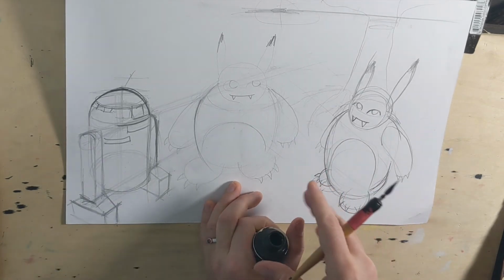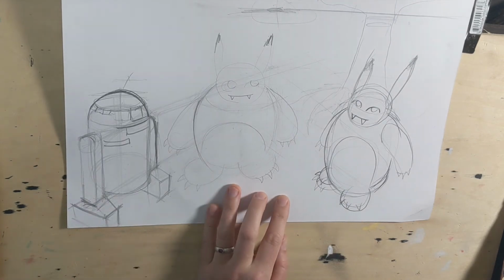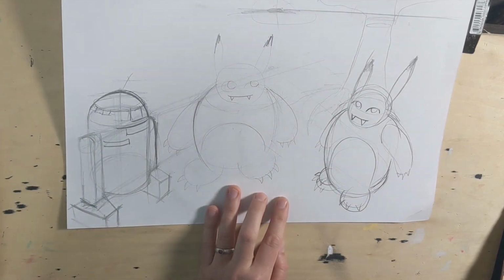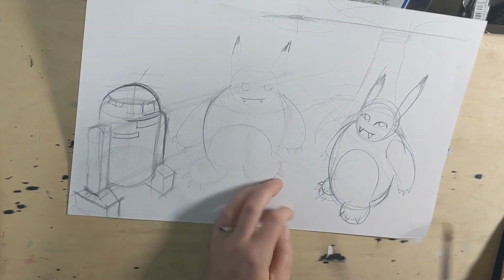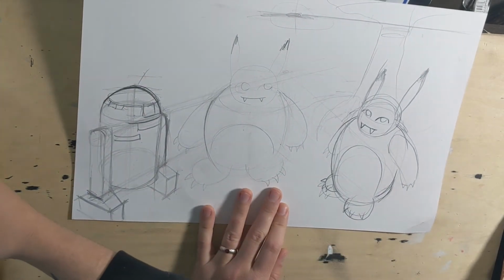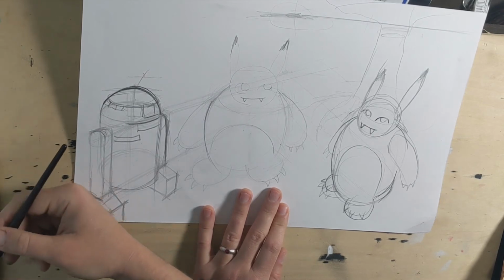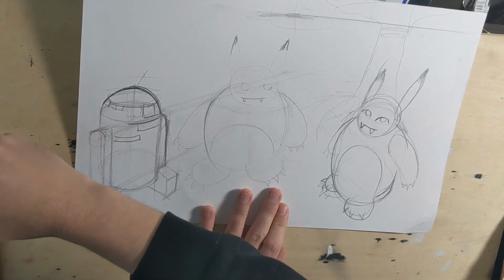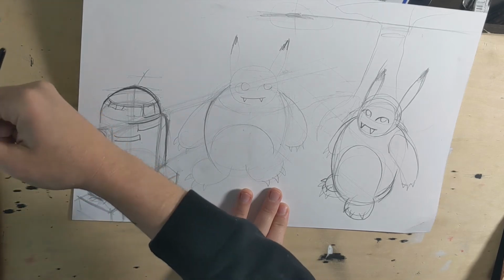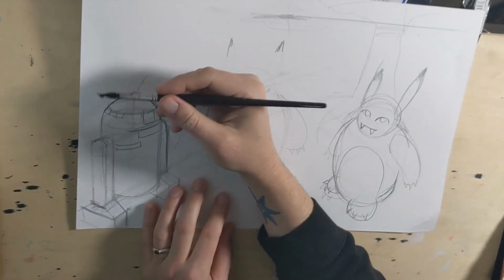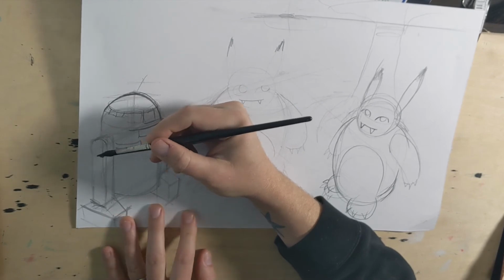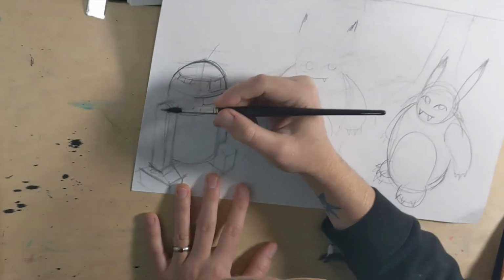I always line with my brush, and by lines I mean the outside touch of whatever I'm doing, right? And then I always think of the line as communicating space, right?